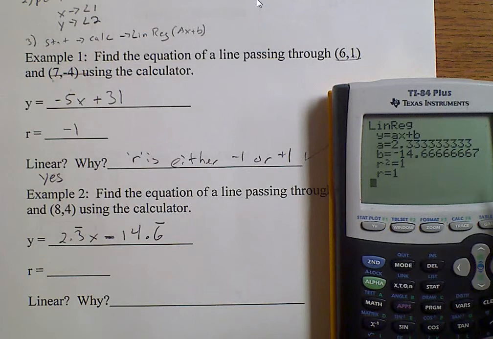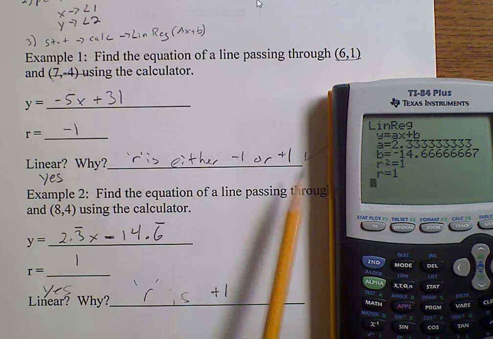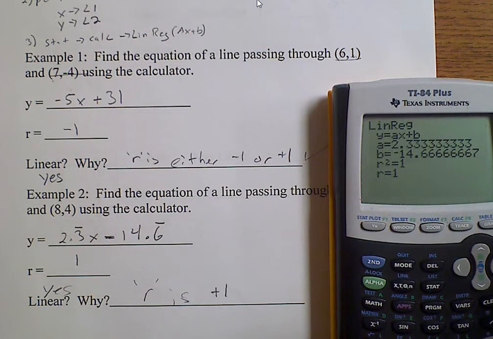Ignore the 7 over here. It's just a rounding thing. And r is a positive 1, so yes, it is linear. And why? Because r is positive 1. Again, if it's either negative 1 or positive 1, it is linear. And anytime we have only 2 points, it will always be linear.